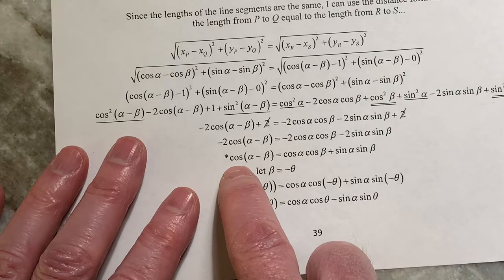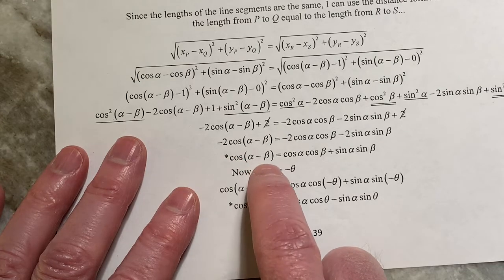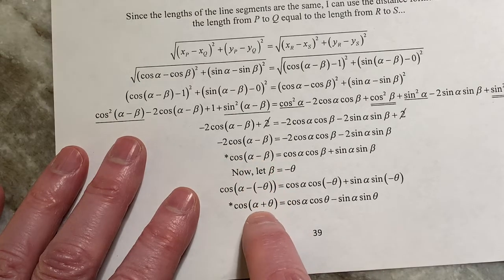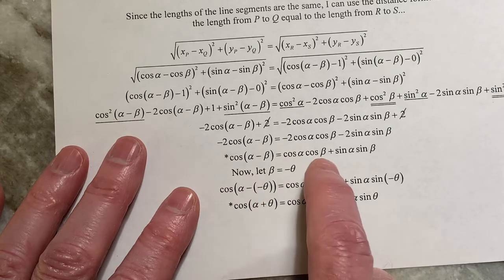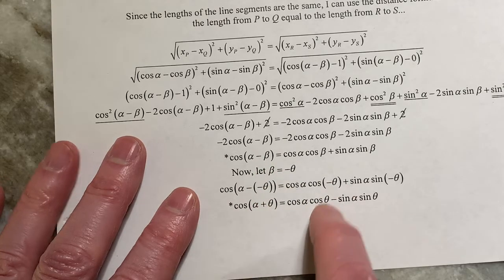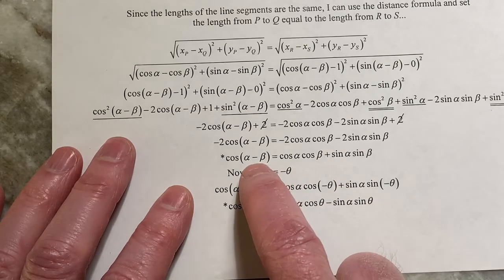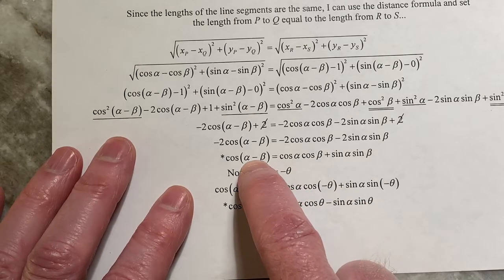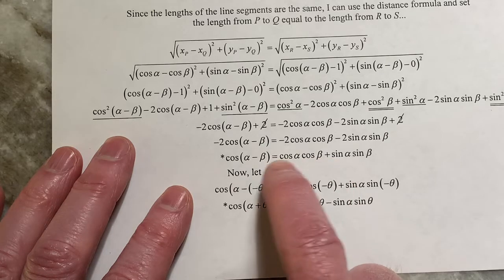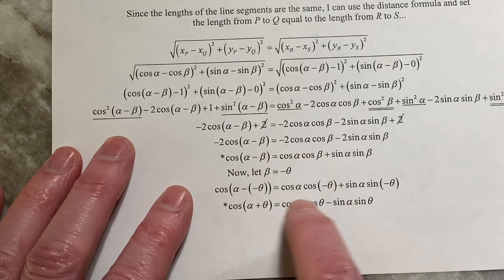So basically it looks like whenever I'm doing a cosine of two angles being subtracted or added, I do cosine first, cosine second, cosine first, cosine second, and then sine first, sine second, sine first, sine second. And then it looks like the sign changes in the middle. So if it's minus there, it's plus there. If it's plus there, it's minus there.